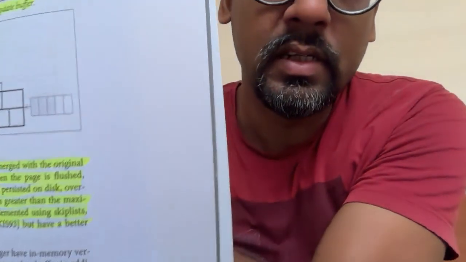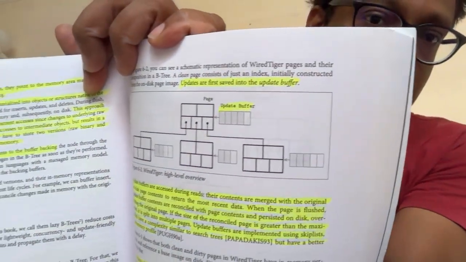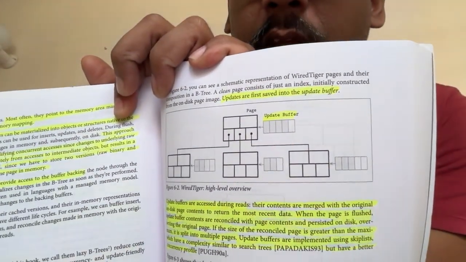Let's go to the next B-tree variant, which is WiredTiger, lazy B-trees. Lazy B-trees basically have an update buffer. Updates are saved into the update buffer. So here is a nice diagram. We can see an update buffer. So there has to be your WAL, right?